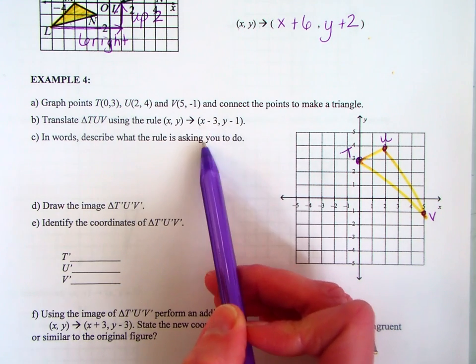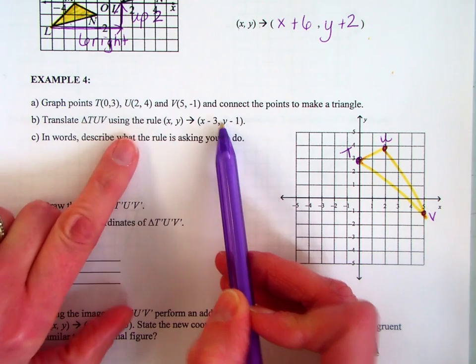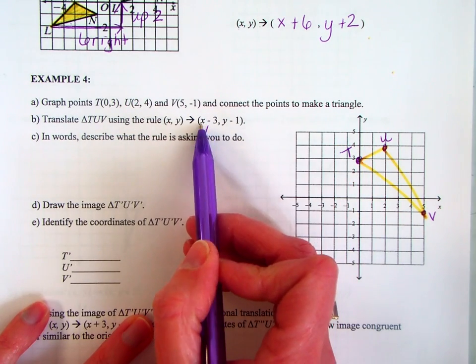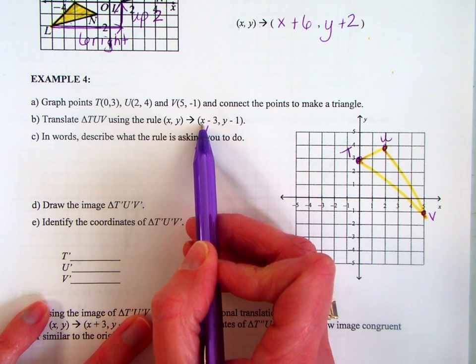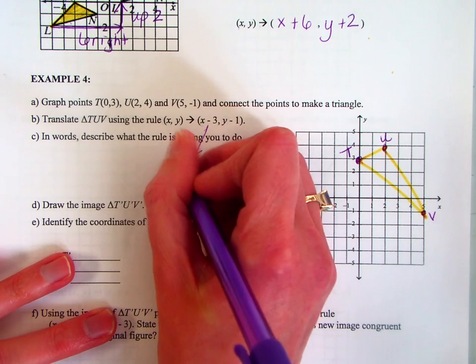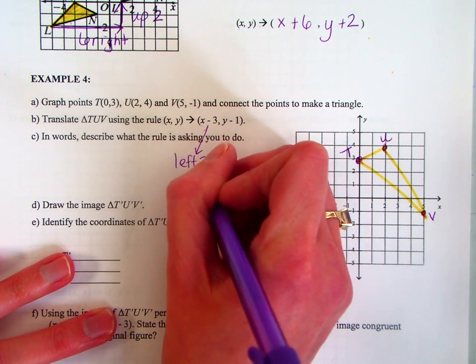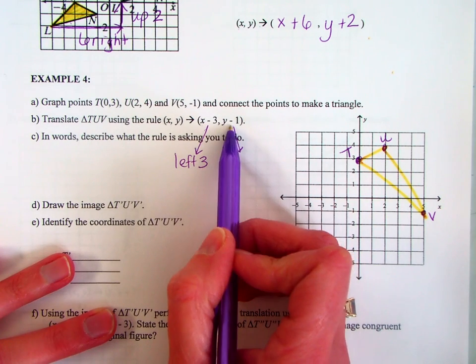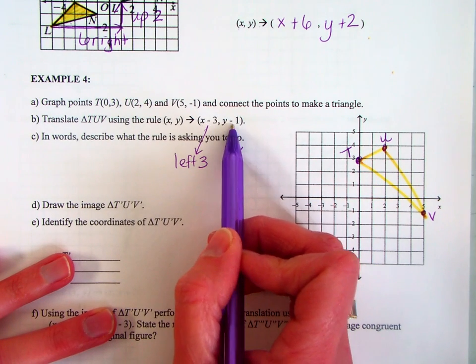Well, the x minus 3 part, for moving the x coordinate minus 3, we're going to go left 3. And then the y minus 1, for the y values, if they're going to go down by 1, that means we're going to move down 1.